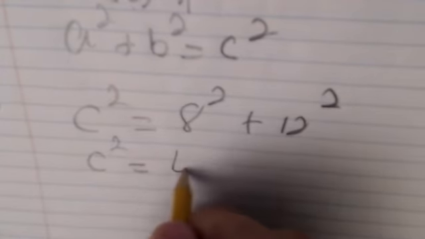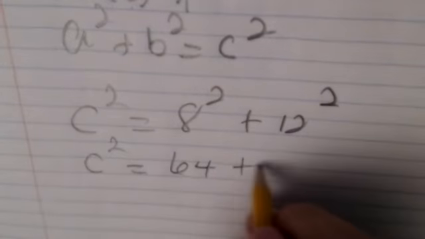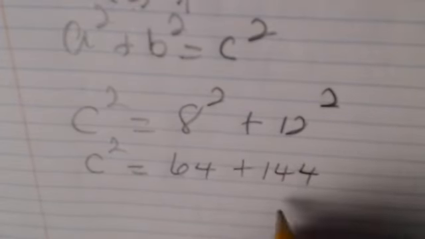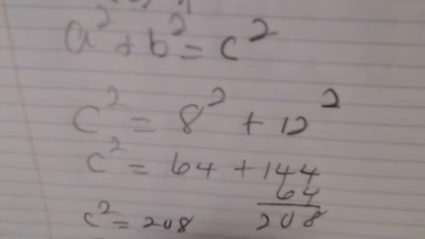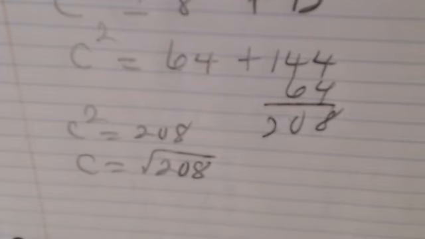Well, we're off and running because this is just pure arithmetic now. 8 squared is 64. 12 squared is 144. So C squared is 208. So C would be the square root of 208. Now, we never talk about a negative distance when we're talking about, like if you measure the size of a room, you don't talk about negative 20 feet or something like that. So that C is always going to be a positive value.